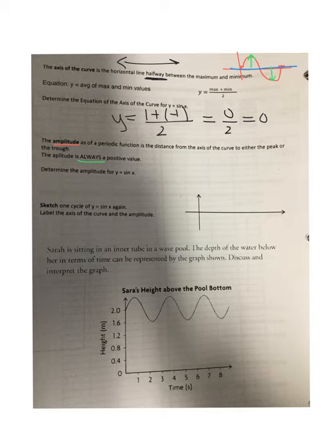Now, the formula for this, we do have one. We could use the formula maximum minus minimum divided by 2. Or if you have a graph, you could just take a look and see what that amplitude is. Ours was 1. I could see it just by looking at my graph. It went from 0 to 1 or 0 to negative 1. But if I wanted to do the work, I would do my maximum, which was 1, minus my minimum, which was a negative 1, over 2. 1 minus negative 1 is 2, and 2 over 2 is equal to 1.